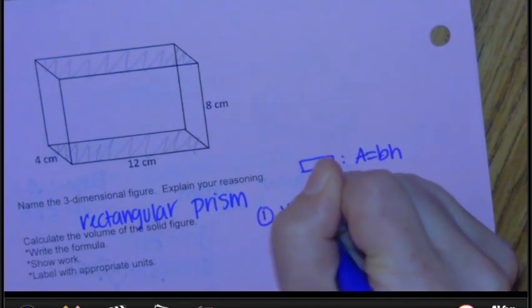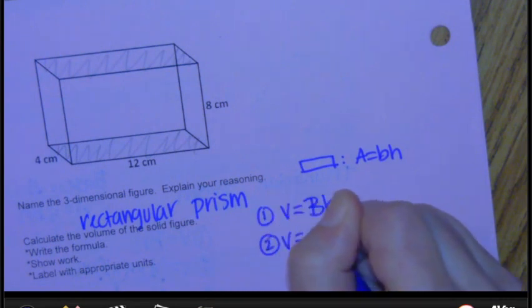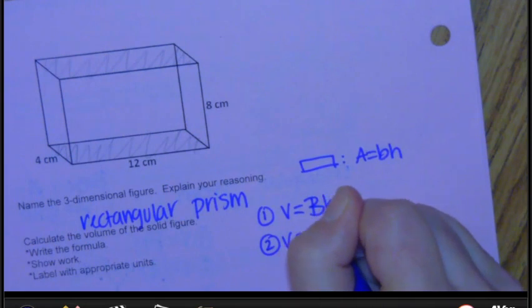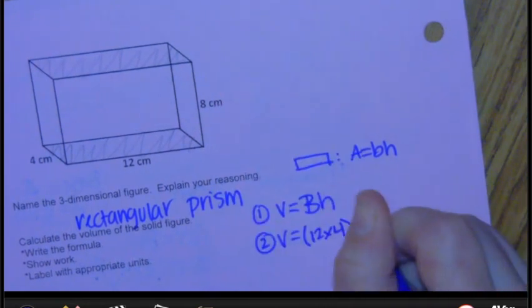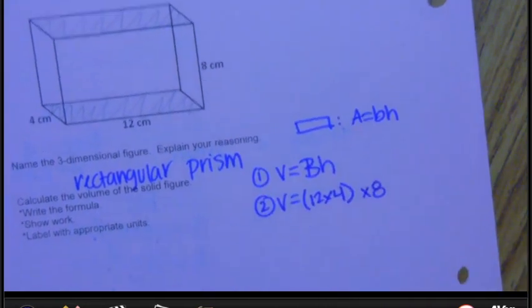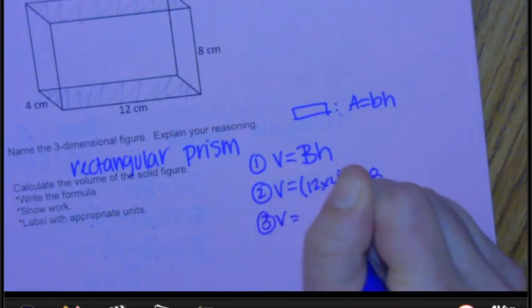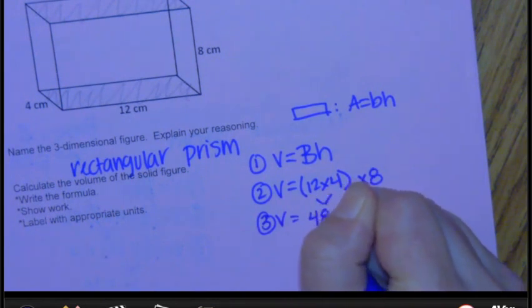And I'm finding the volume, so capital B times H. To find the area of my bottom, it's going to be 12 times 4 times the height of my prism, which is 8. 12 times 4 is 48.